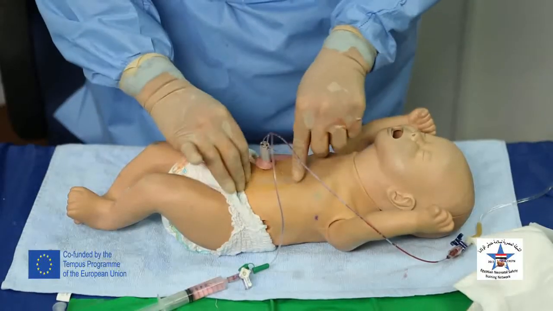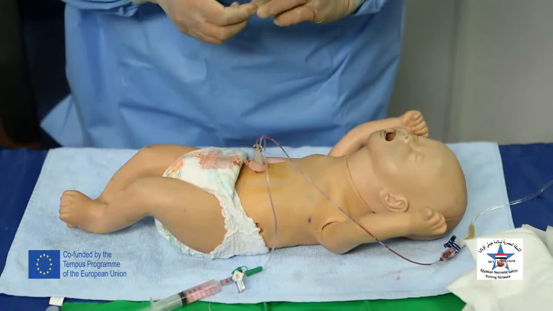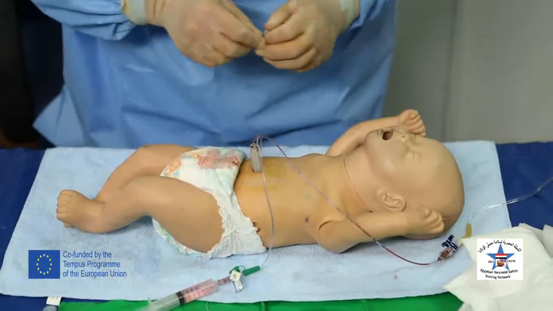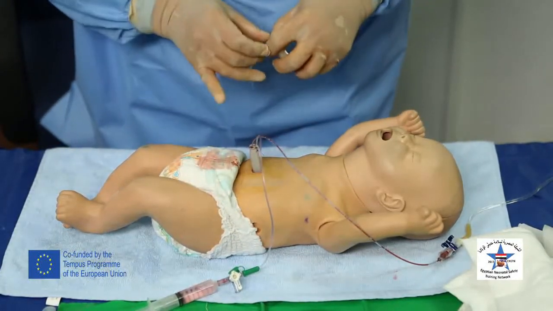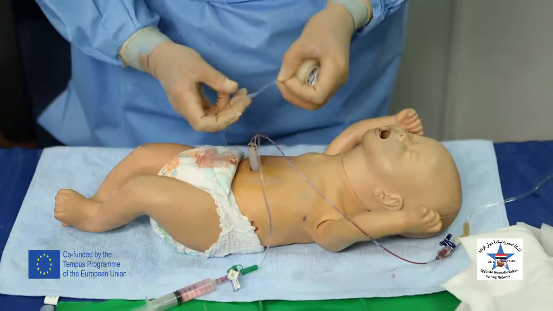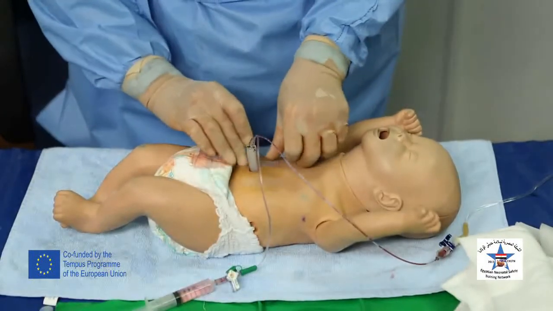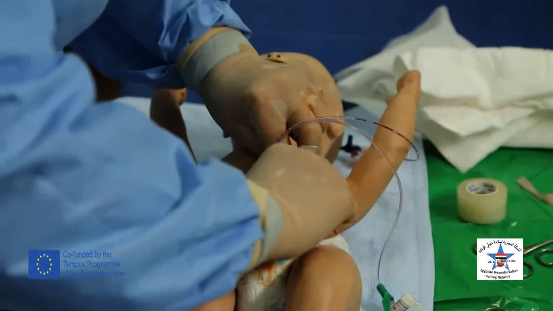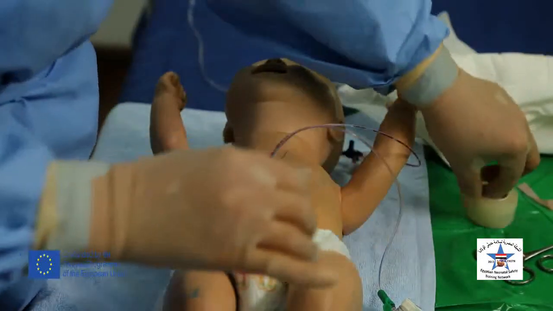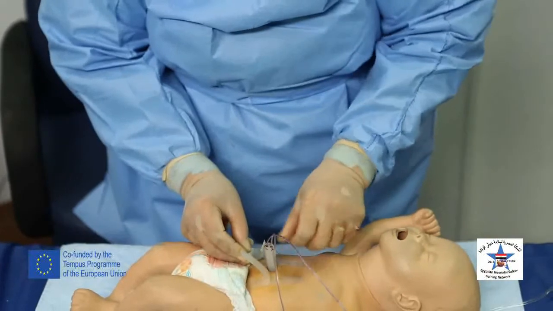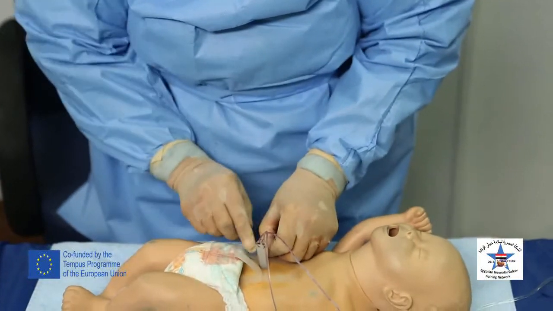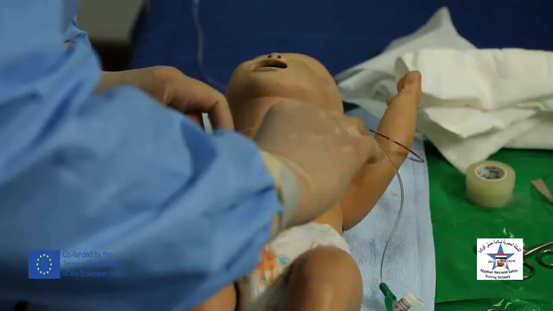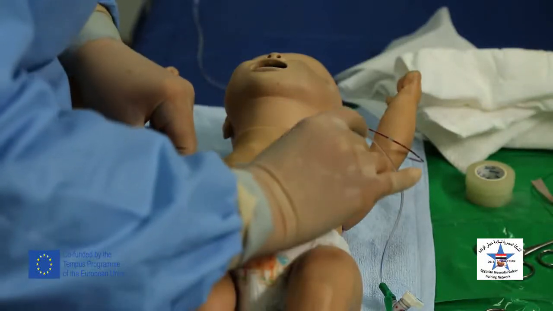For fixation of both catheters using the umbilical bridge, remove the umbilical tape. This way.